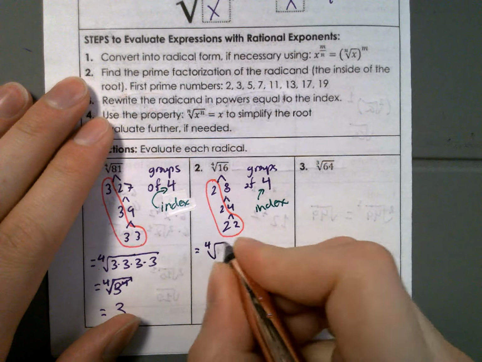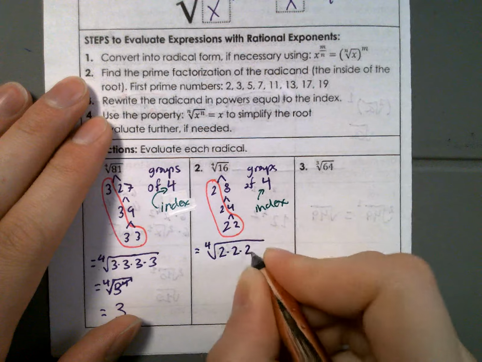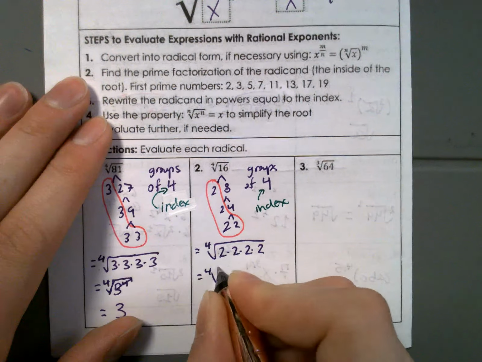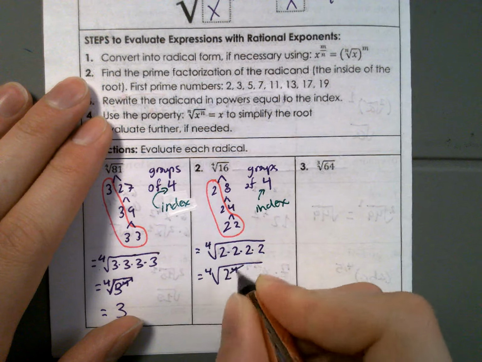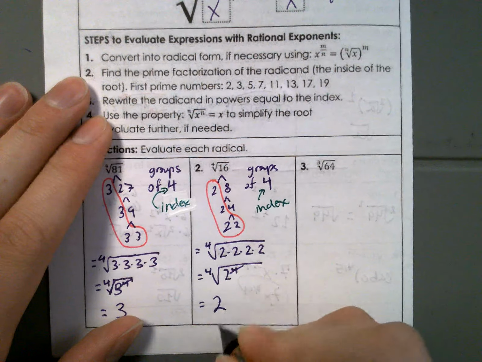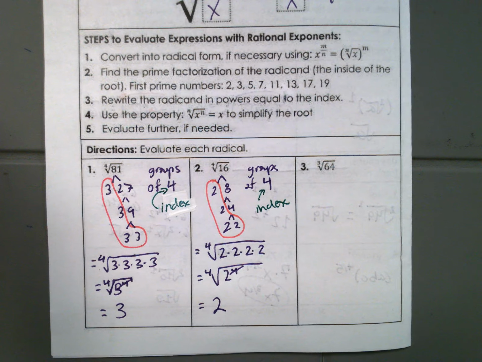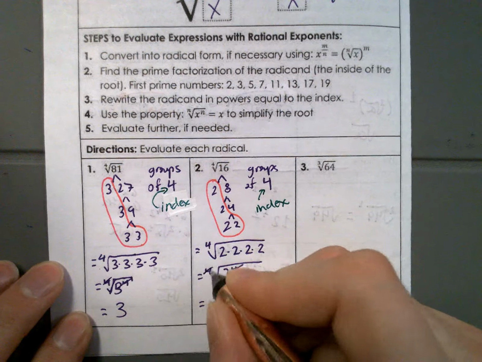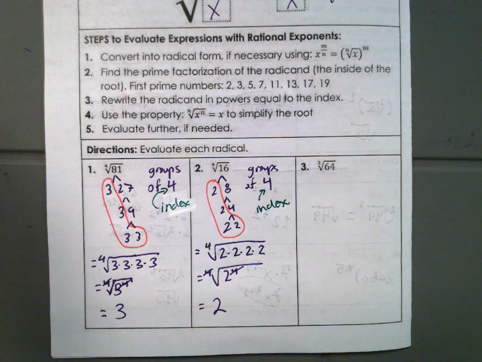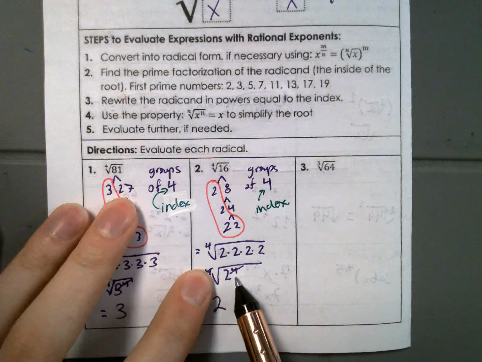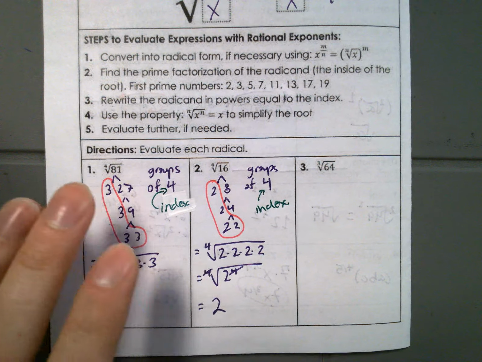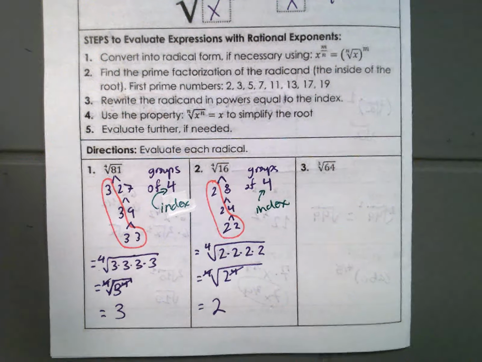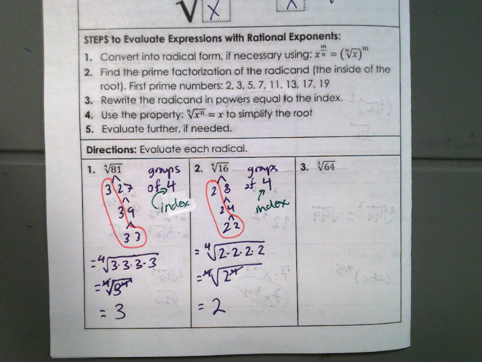So we have the fourth root of 2 times 2 times 2 times 2, which can be simplified to the fourth root of 2 to the 4th. The 4 cancels, and we're left with 2. I should actually cancel out both 4s. That way you guys can see where that's going. Okay. And when you cancel out the index, you're canceling out the root, aka the radical, as well by default. So you're probably thinking, wait, do those numbers go to 1? No, they don't. You're canceling out the whole radical. It is the fourth root. Okay?